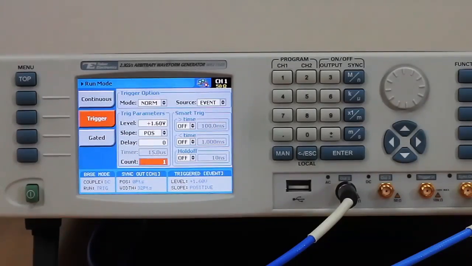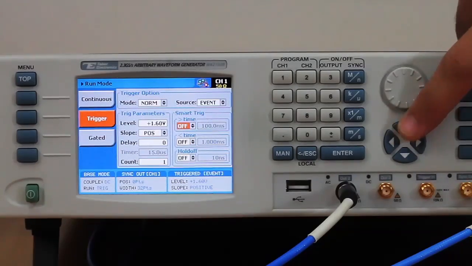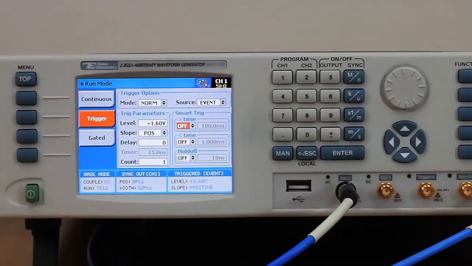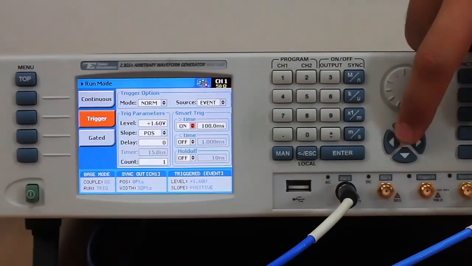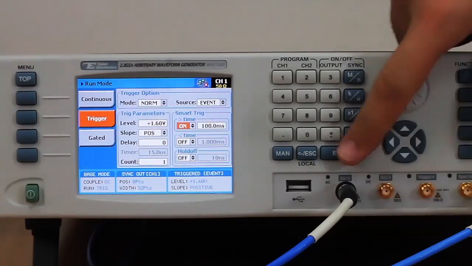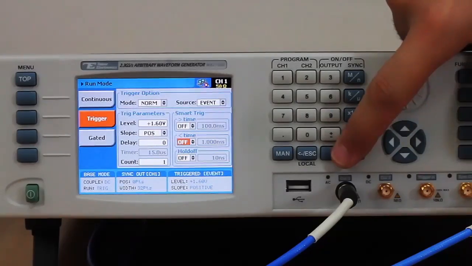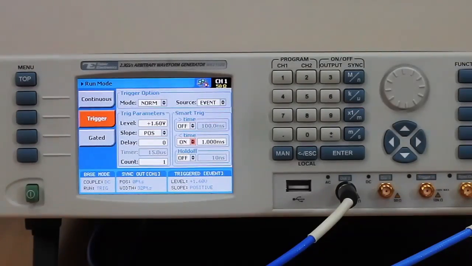The smart trigger capability of the WX instruments enables triggering the unit on specified pulse widths. Maximum time specifies the maximum pulse width for the trigger signal to be valid. Minimum time, this specifies the minimum pulse width for a trigger signal to be valid.